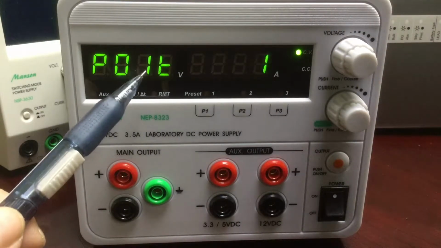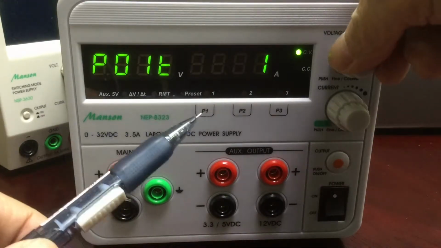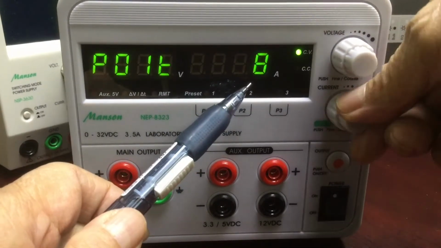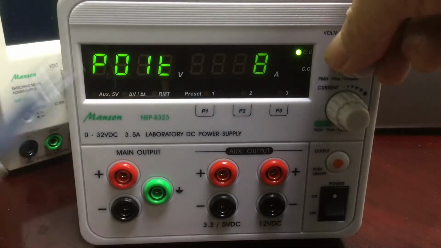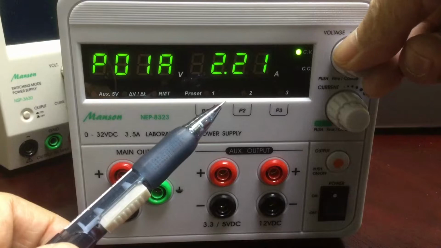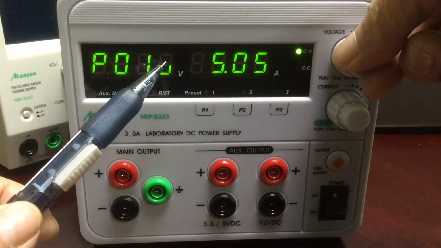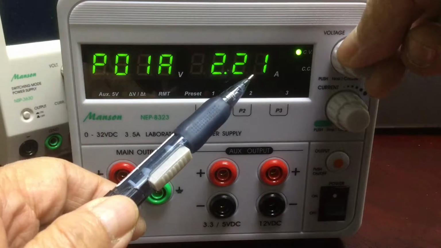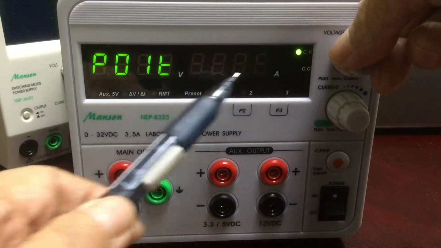Pawn 1, T represents the time, the transit time from pawn 1 to pawn 2. Here it is 1 second. Now we can change this value. Let's change it to 6 seconds. So for pawn 1, you have 1 amp, 505 voltage, and then from pawn 1 to pawn 2, the transit time is 6 seconds.